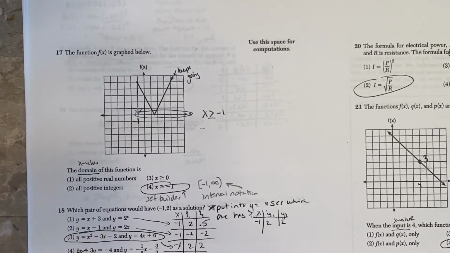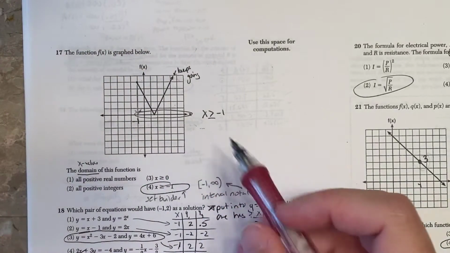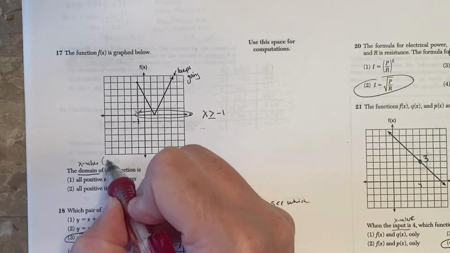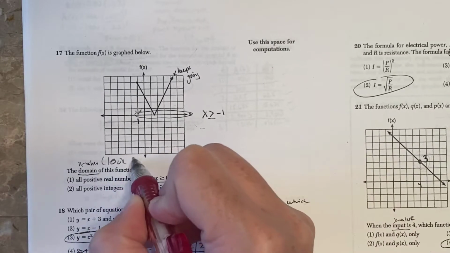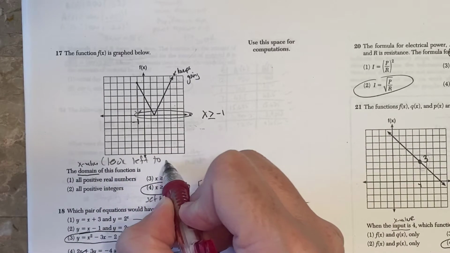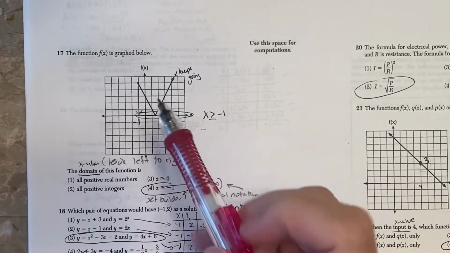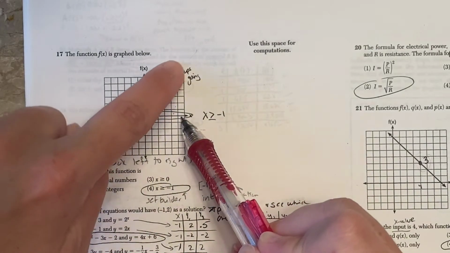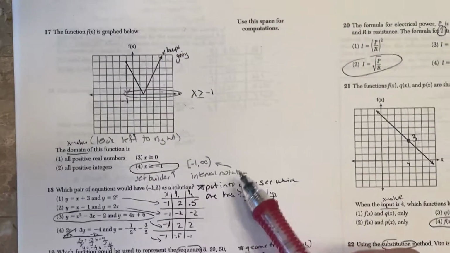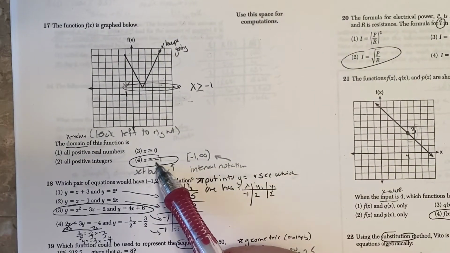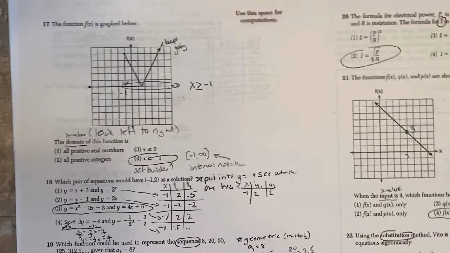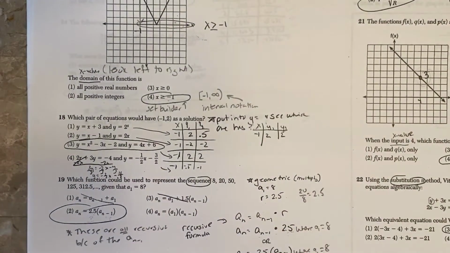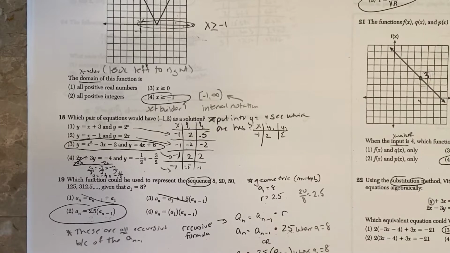All right, 17, the function f of x is graphed below. The domain, which is your x value, so that's left to right. Okay, so look left to right. Here it starts at -1, and right as it's going up, it's going to keep going out. So that's -1 to infinity, or x is greater than or equal to -1. 18, which pair of equations would have -1, 2 as a solution? The easiest way to do it is you just put this right in the calculator.